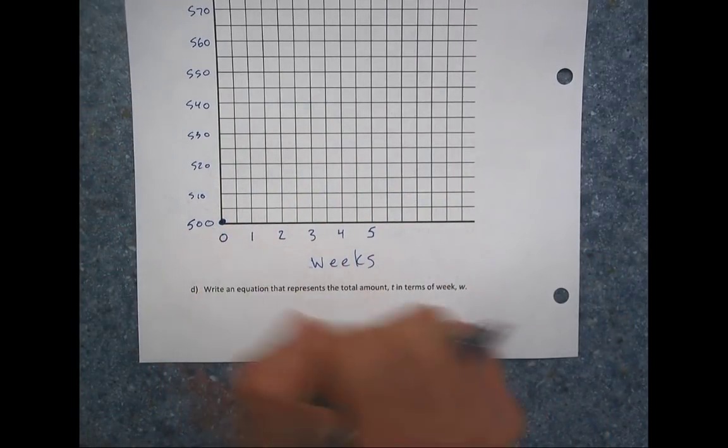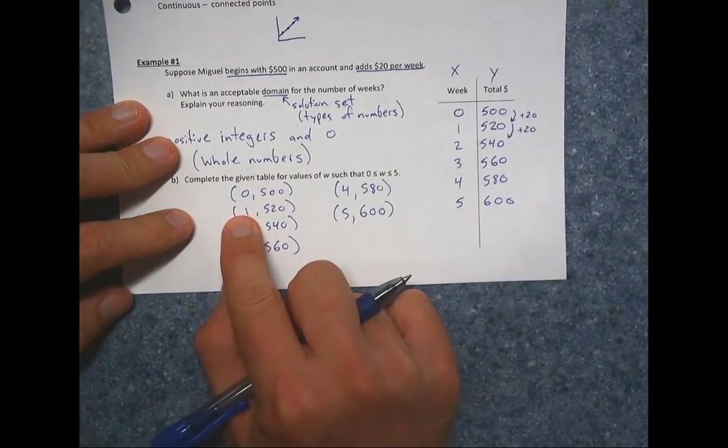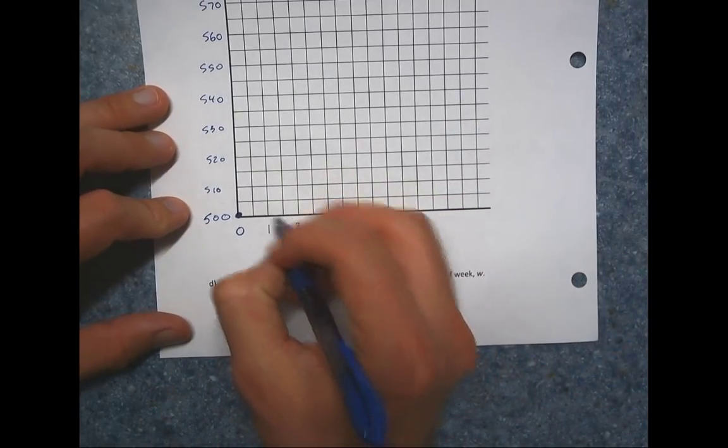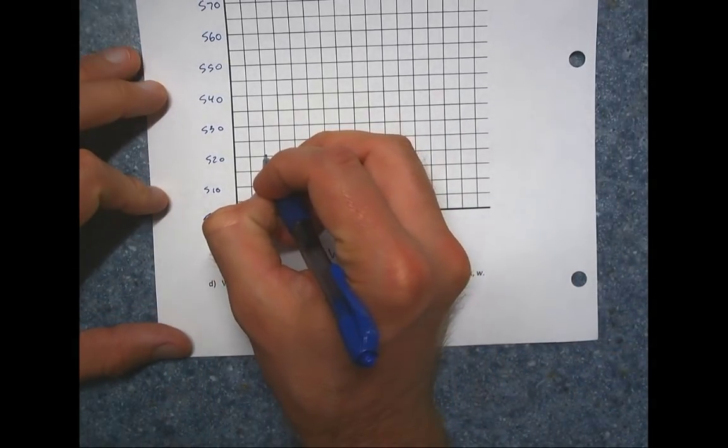And then after 1 week, we've added $20. So based on this, X is 1, Y is 520. So after 1 week, we're at 520.